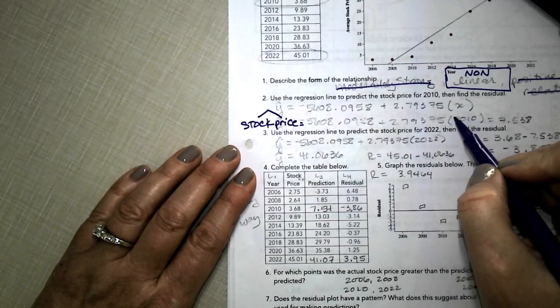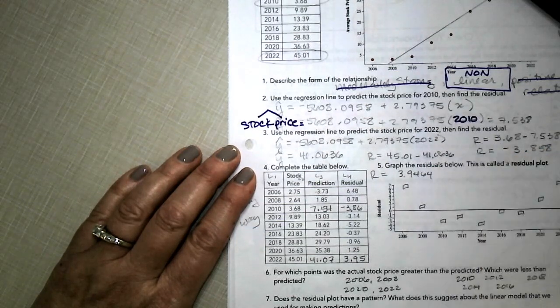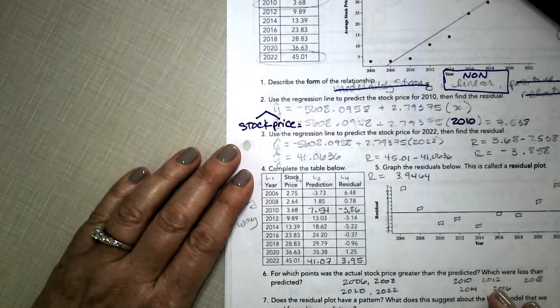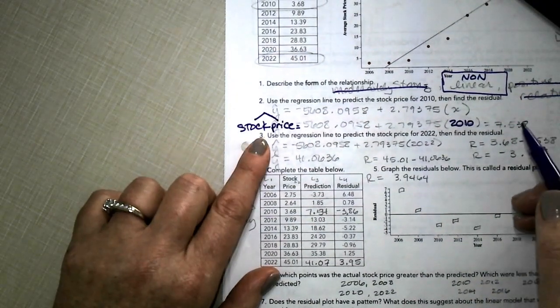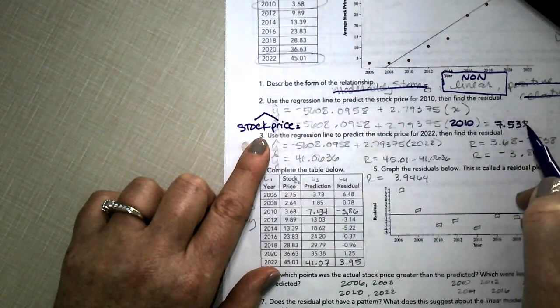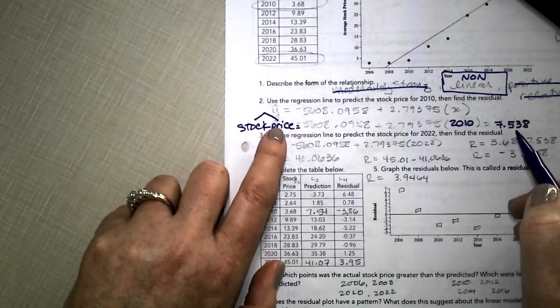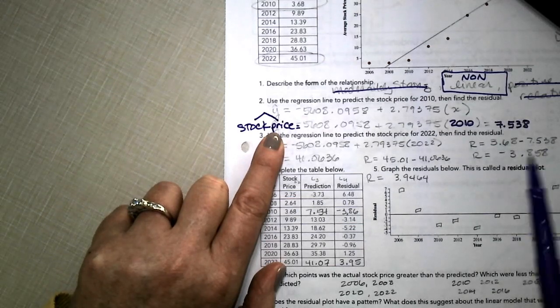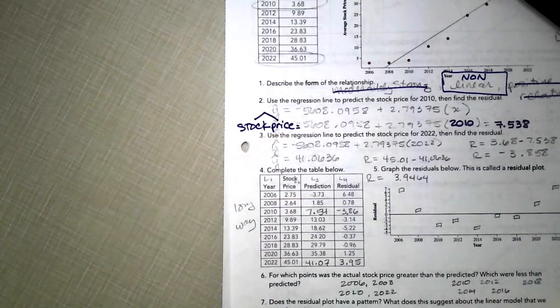But when you input 2010, later on that changes, but you can put in a year. Okay, so the actual is 7.53, I'm sorry, the predicted is 7.538.